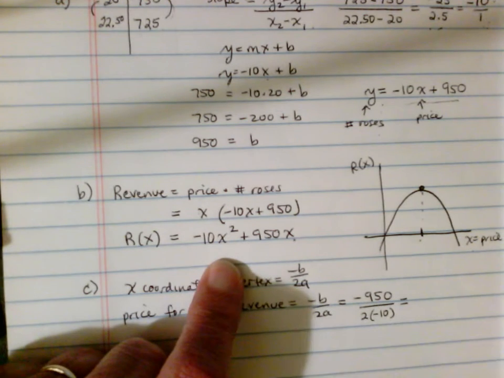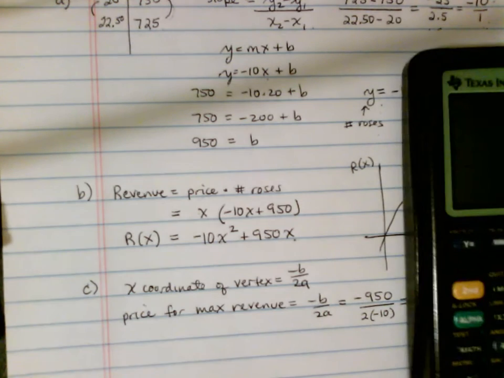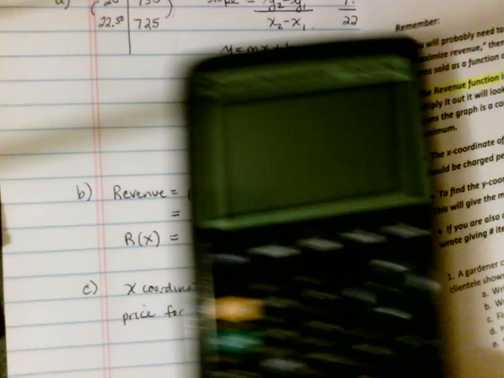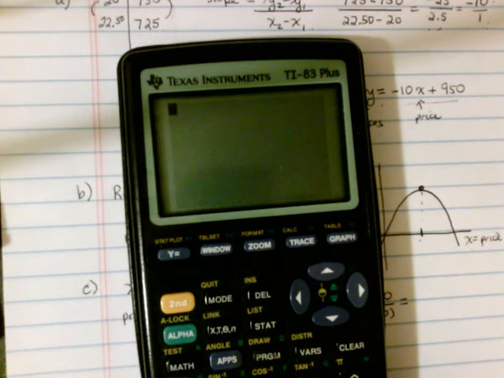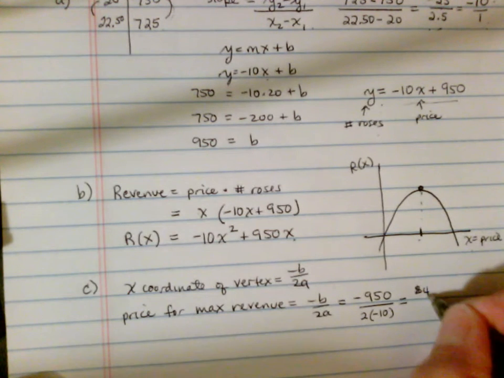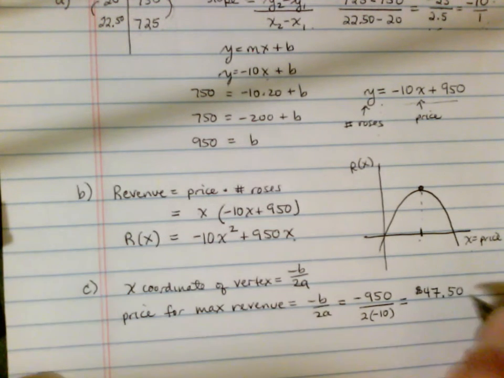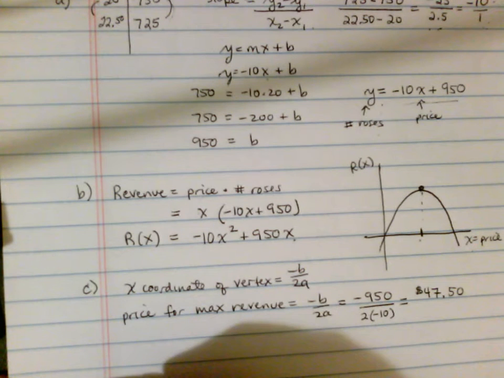And when I substitute those values in and do the calculation, here's my calculator. I'm going to say 950 divided by 20, and it gives me 47.50. Okay, so the price for max revenue is $47.50 per rose. Okay, so that's letter C. We have finished that part of the problem.